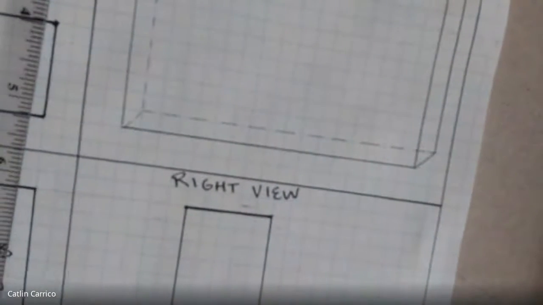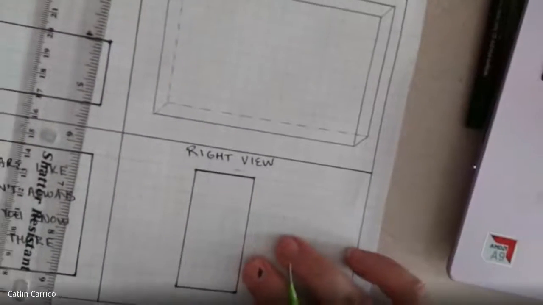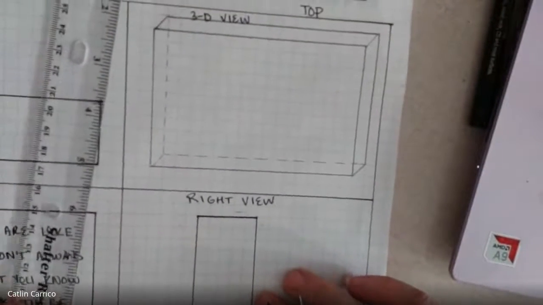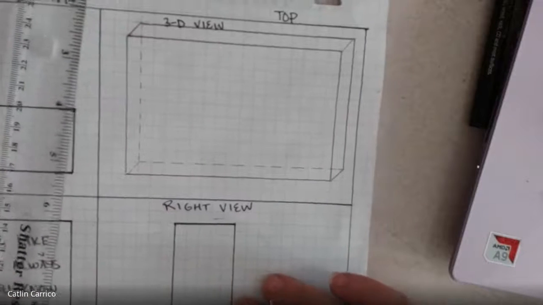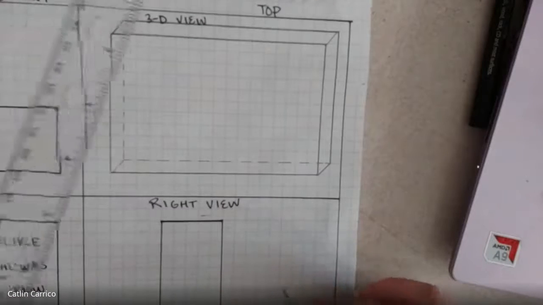There we go. Then we have that. So now you can see it is a box.